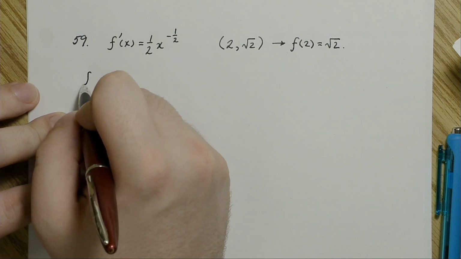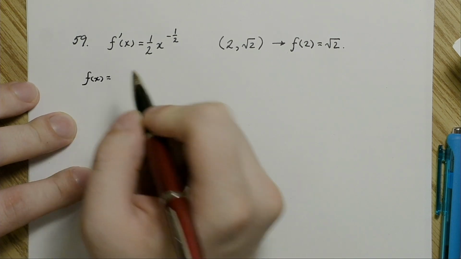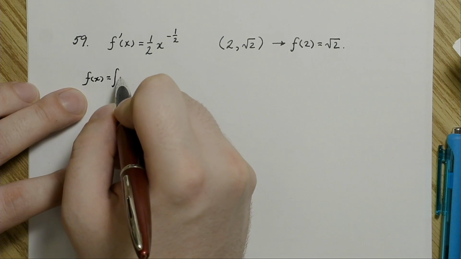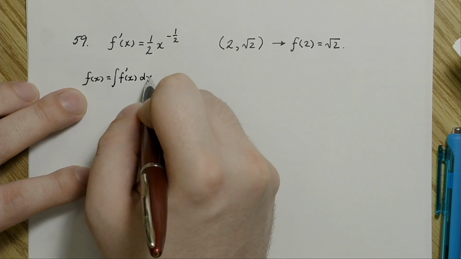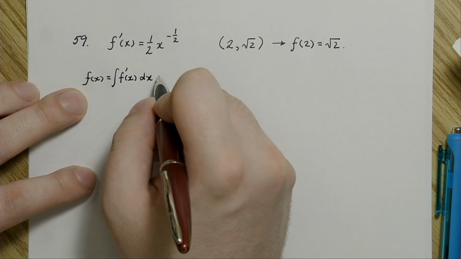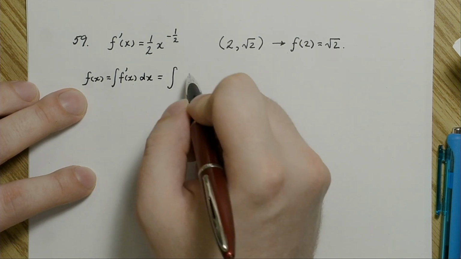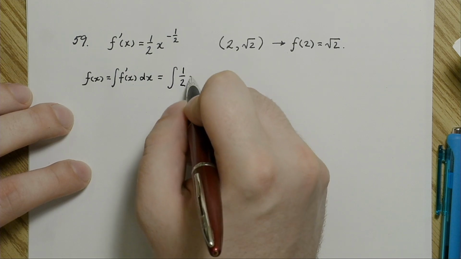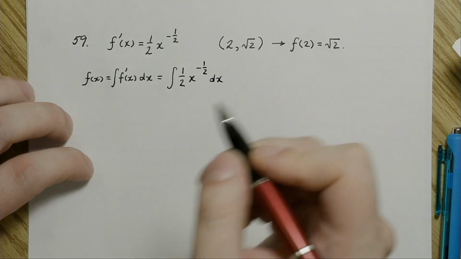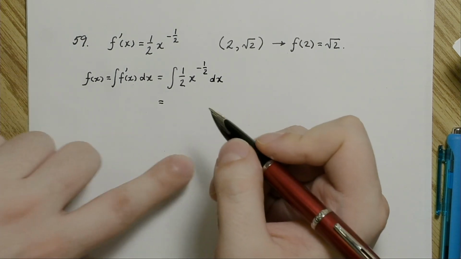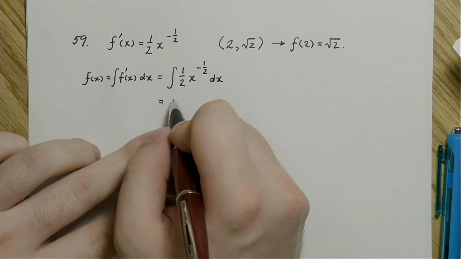So I could write it just a little bit like this. I could do the integral, which means that I'm integrating this, which is equal to integrating 1/2 x to the minus 1/2 dx. And using our rules of integration, I can pull out that 1/2.